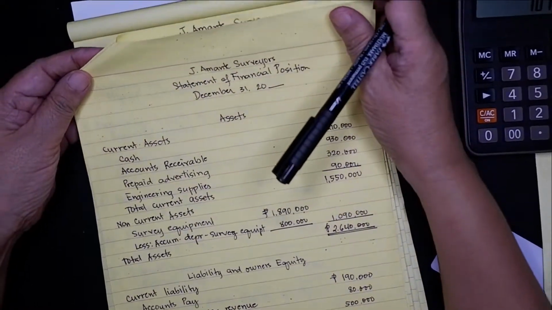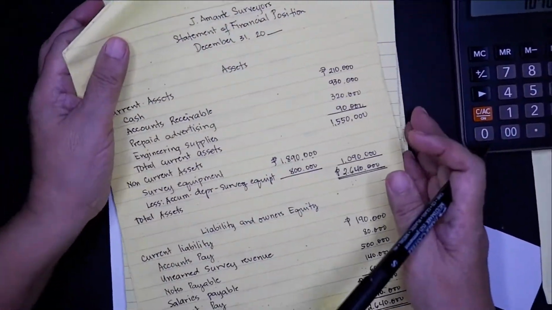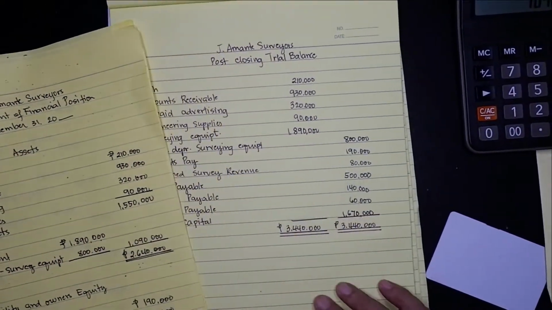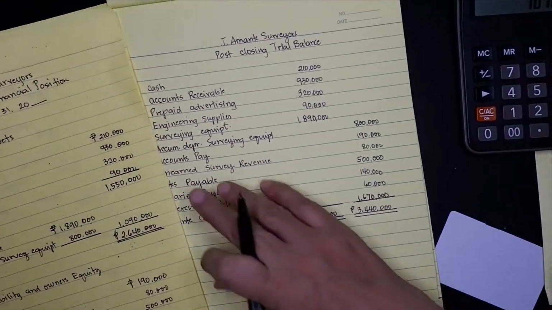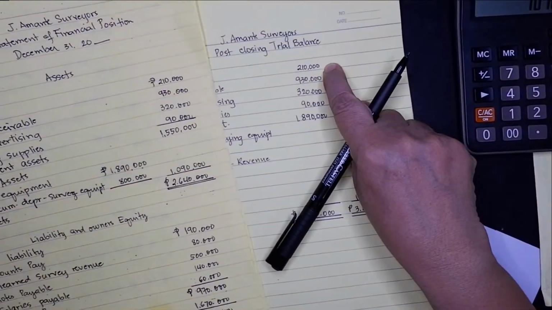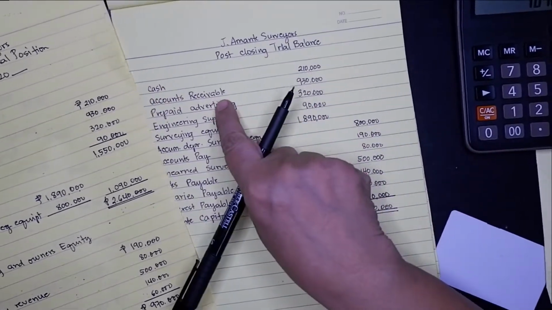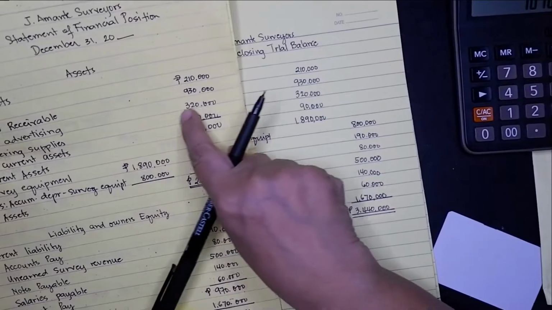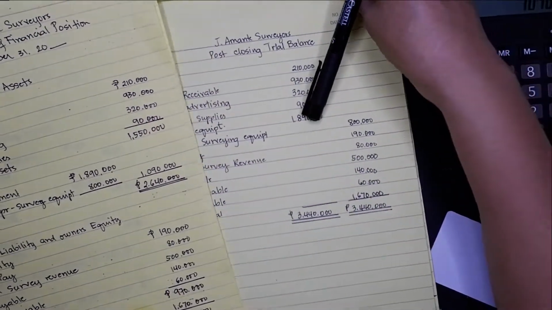It is only the accounts in the statement of financial position that will be reported in our post-closing trial balance. So that is cash of 210,000. Then we have accounts receivable of 930,000. We have prepaid advertising of 320,000.